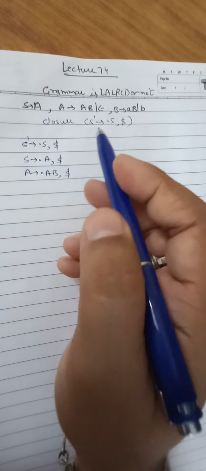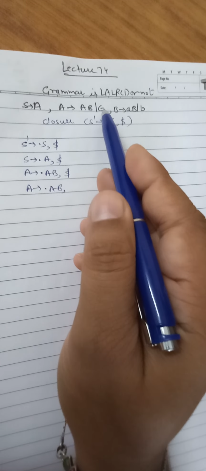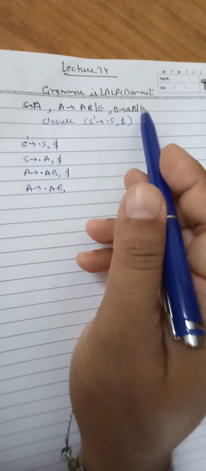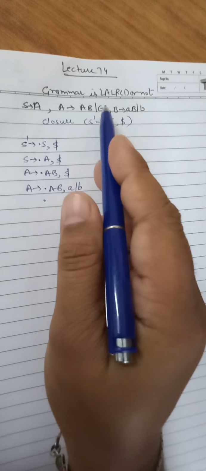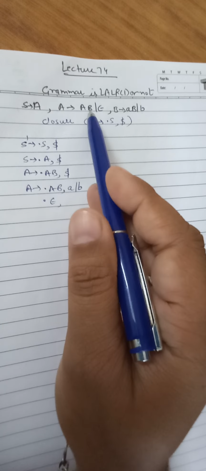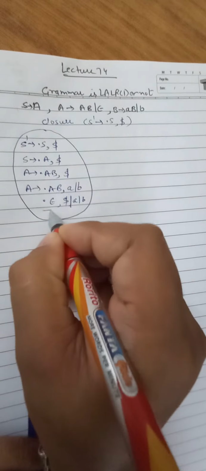Now again A is here, so we will write A → .AB, a/b, because epsilon is there, so we go further to see the first of AB. Then B → AB | b, so a and b both will come. So here it will be a/b, and again A → epsilon, so it will be epsilon. And because of epsilon we see the further transition of B, that's why all will come: $/a/b. So this is completed, and this will be I0.